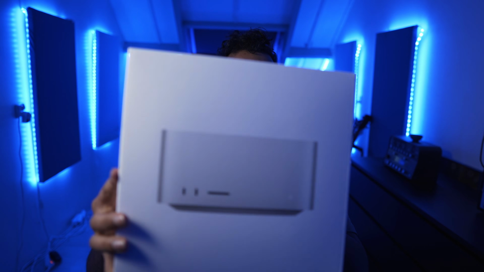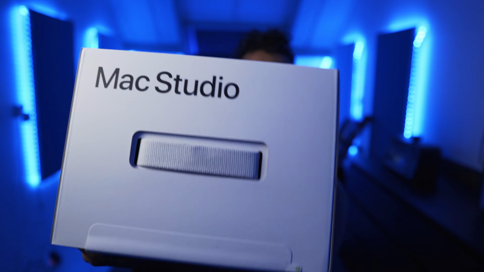So, I got myself a Mac Studio. Not sure you can see it. This thingy. There you go. So basically, I'm making a transition from PC to Mac.